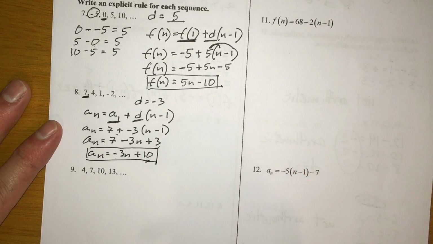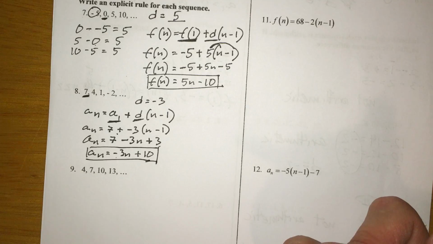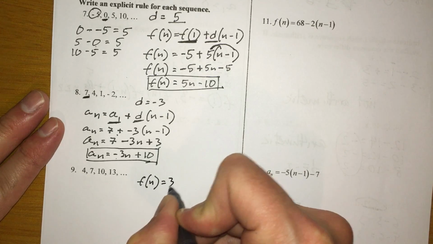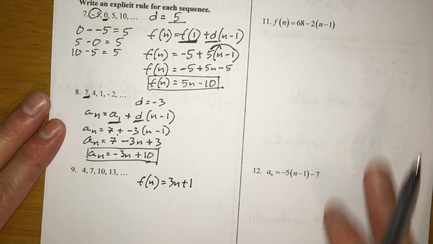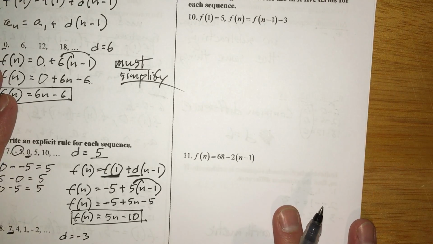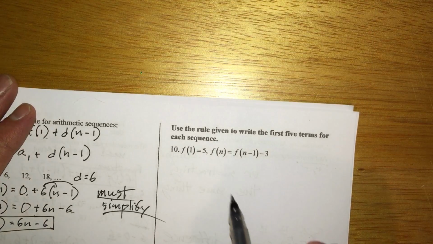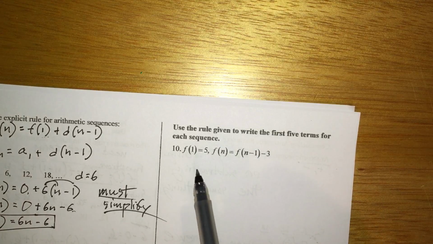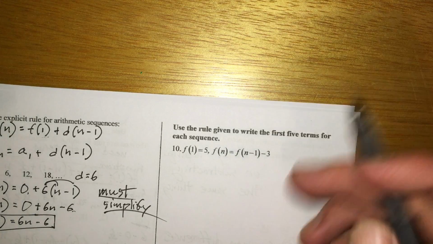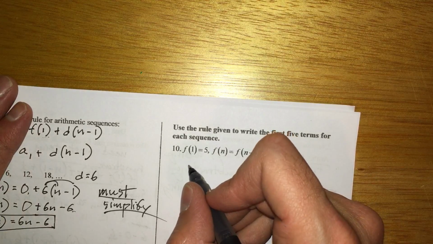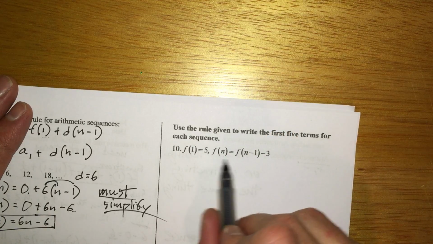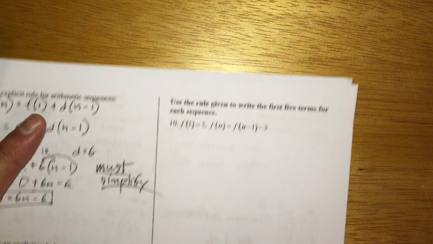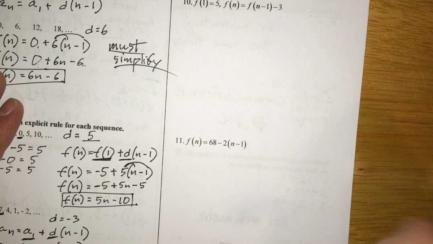All right, so I'm going to write down the answers for all of these so you can double check your work later on. And this one is going to be f of n equals 3n plus 1. Okay. You have number 10, which is going to be the recursive rule. And this answer is going to be, oh, you have to find the first 3 terms. Oh, this is already a rule given to you, so I'm actually going to let you guys substitute in. This should be review. Okay, this is all review for you.